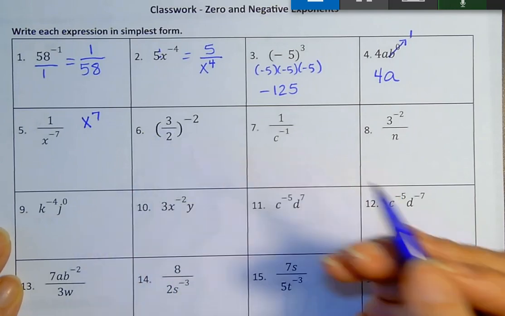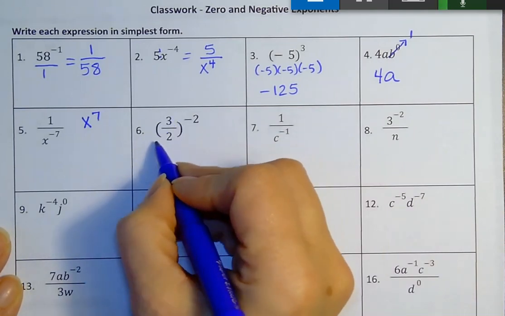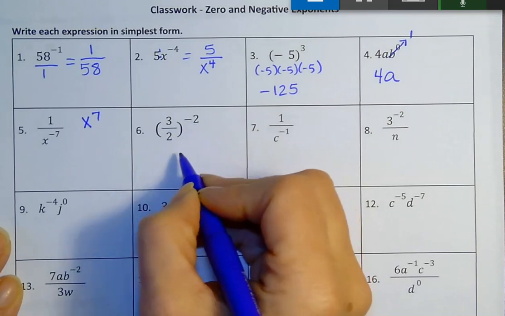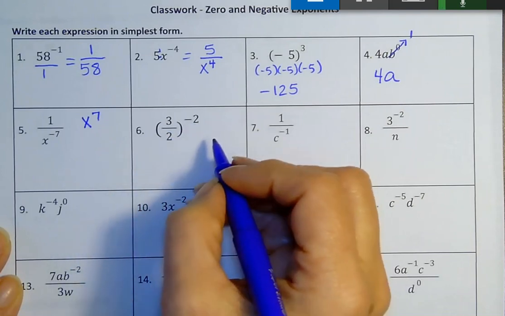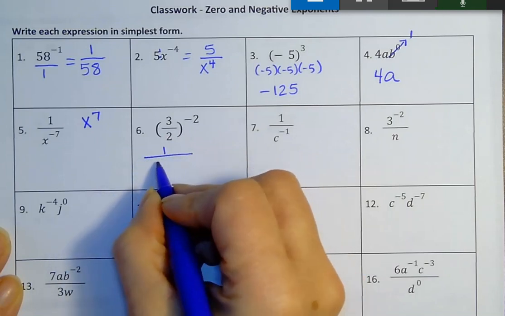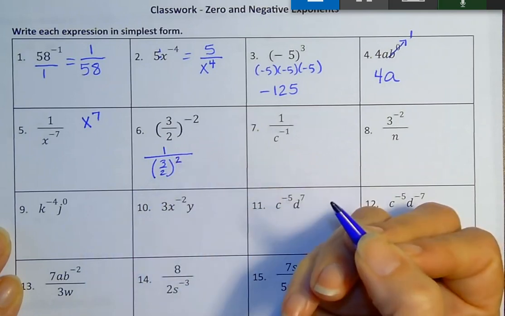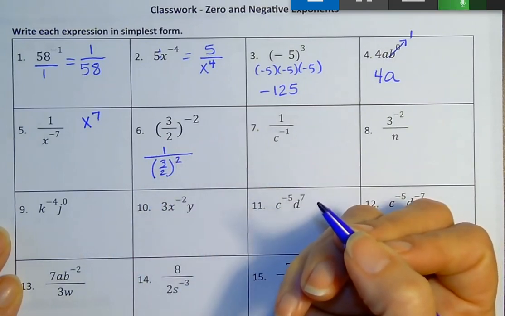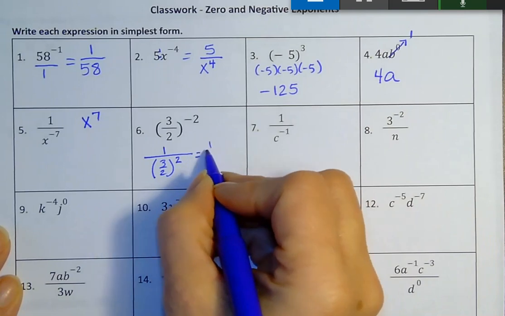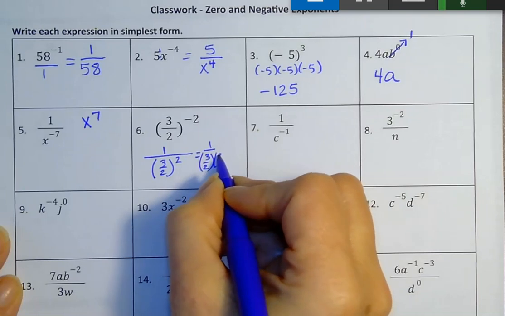All right. 3 halves to the negative 2. This just means that my base that has a negative exponent, I'm going to move it to the denominator. So this is really 1 over 3 halves squared. That's a little messy, and I can certainly make that look simpler. That is really 1 over 3 halves times 3 halves.